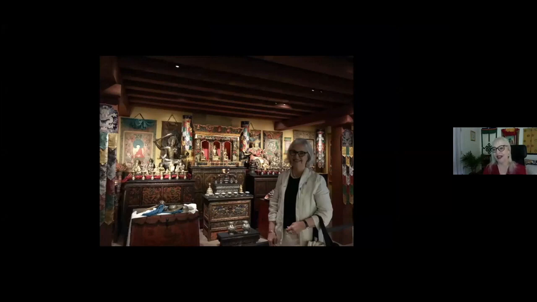And now, where museums used to be sterile, actually, it's going the other way. This is a beautiful shrine room in the Rubin Museum in New York, where museums are offering information about how thangkas and other sacred art would look in a traditional context. So it's come full circle.